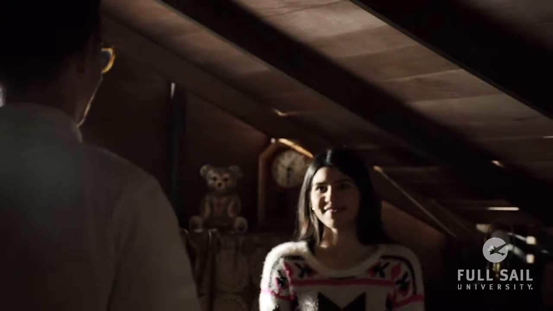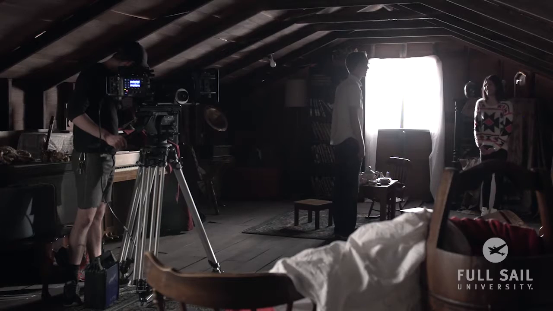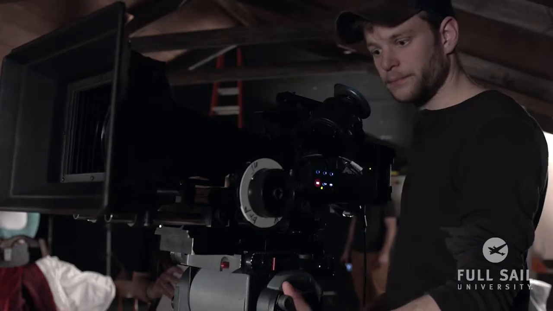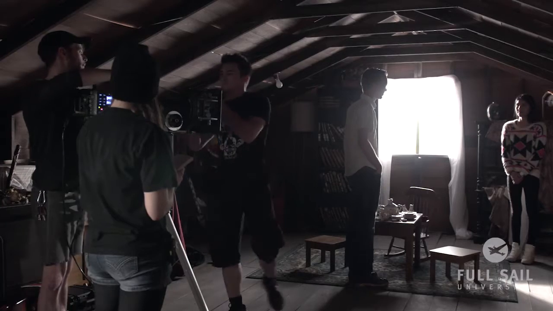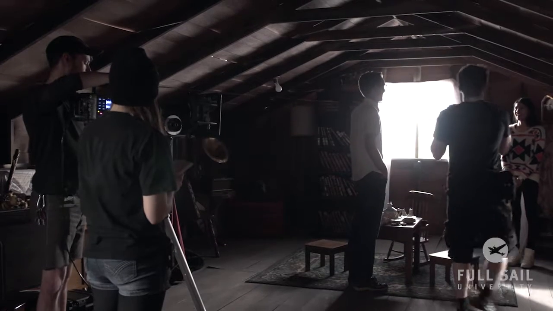Focus is based on the subject's distance from the camera. On bigger projects, a first assistant camera person, commonly called the first AC, is responsible for keeping the shot in focus. They do this by measuring the distance from the camera to the subject.